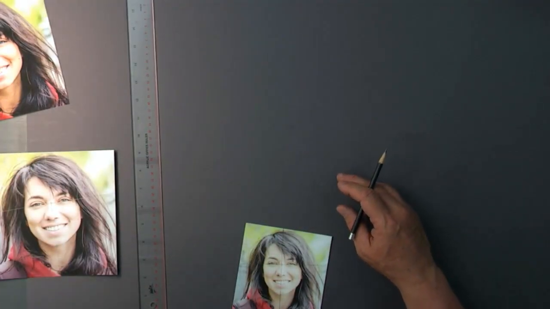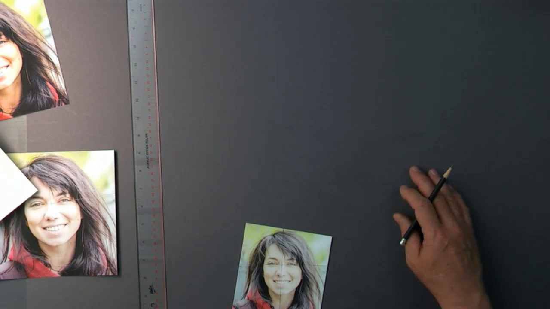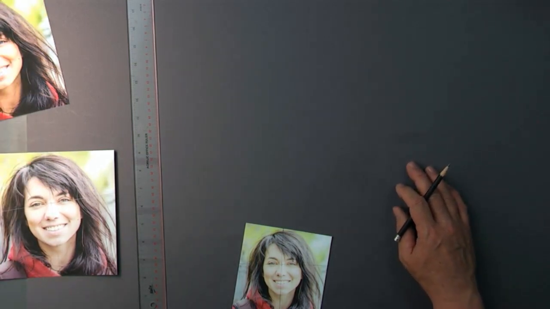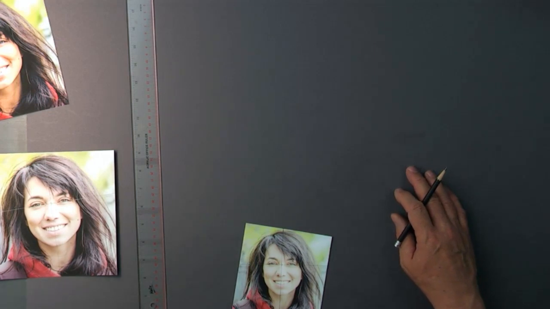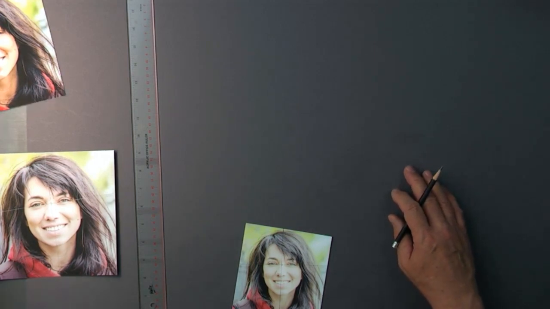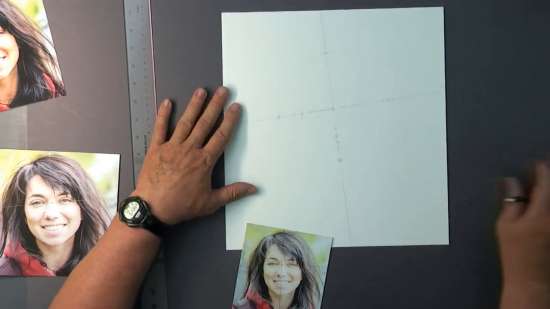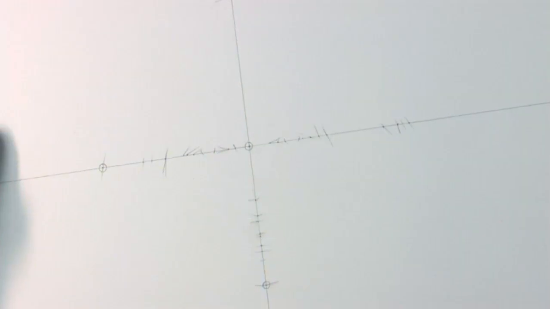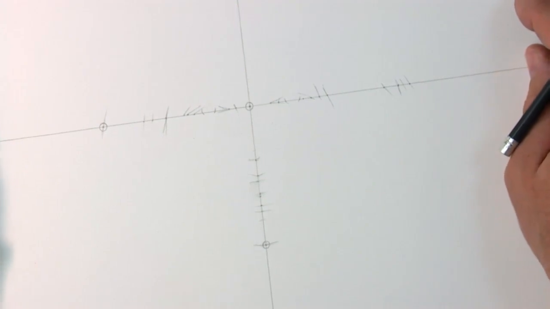I can get the edge of the teeth. I can get the top and bottom of the lid. The lips. And it's going to look like this. And so now we just have a bunch of intersections.